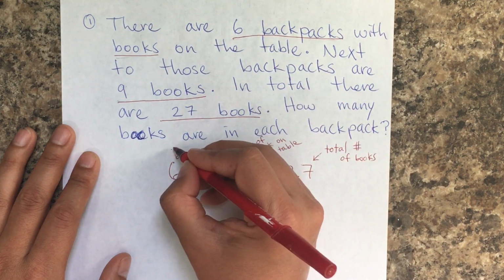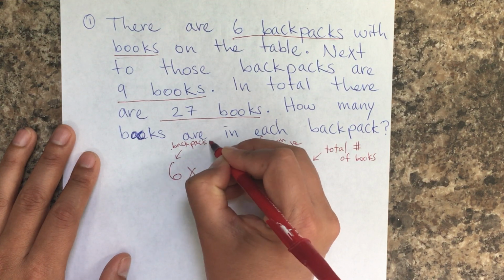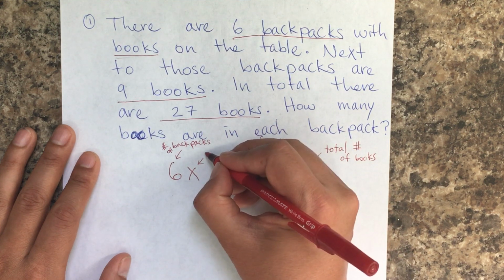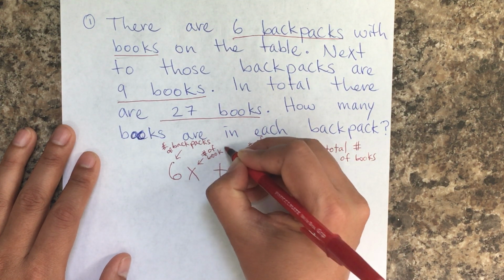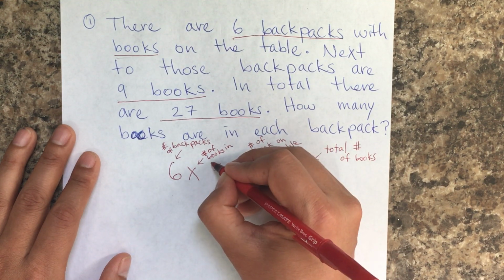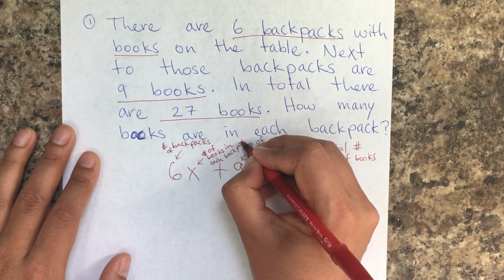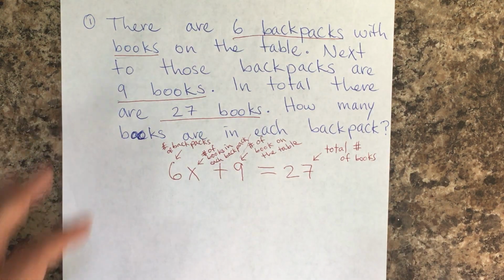This 6 represents the number of backpacks. And the X represents the number of books in each backpack. Okay, so that's the information.